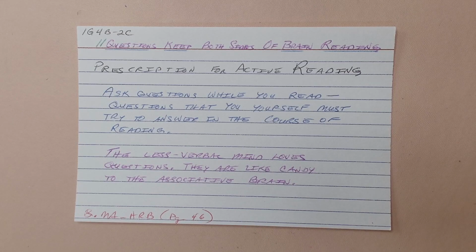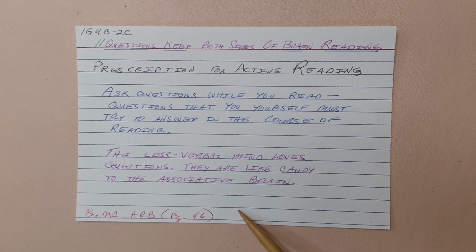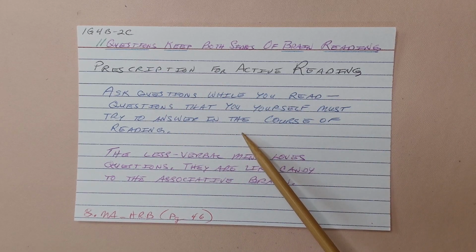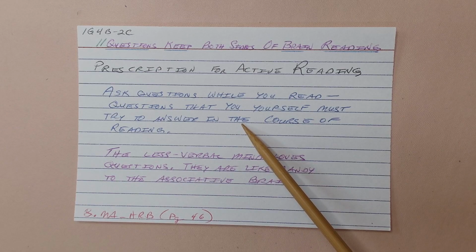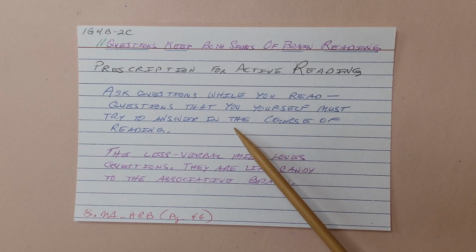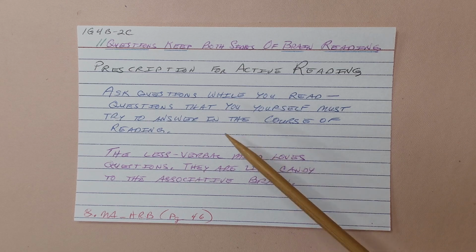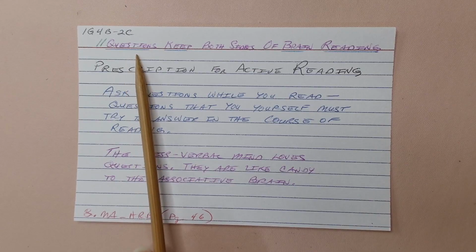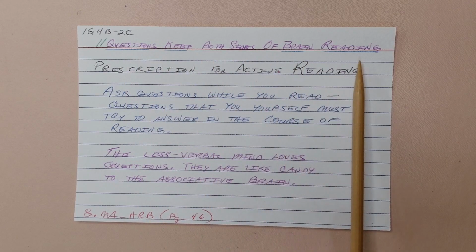Okay, here's the first card that we looked at last video. This is a card that reflects an idea. The idea came from Mortimer Adler's How to Read a Book. And in fact, it was his prescription for active reading, and it includes a quote: "Ask questions while you read, questions that you yourself must try to answer in the course of reading." And there's my response. The less verbal mind loves questions. They are like candy to the associative brain. And here's my tagline. Questions keep both sides of the brain reading.